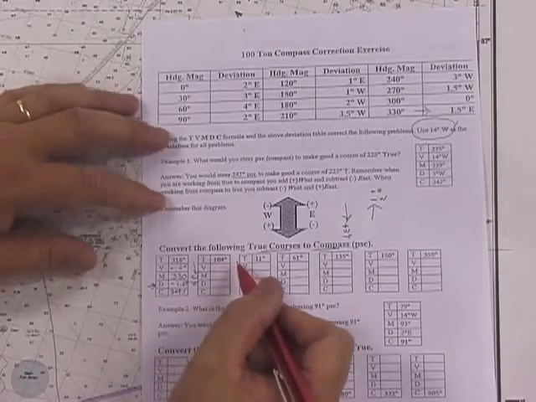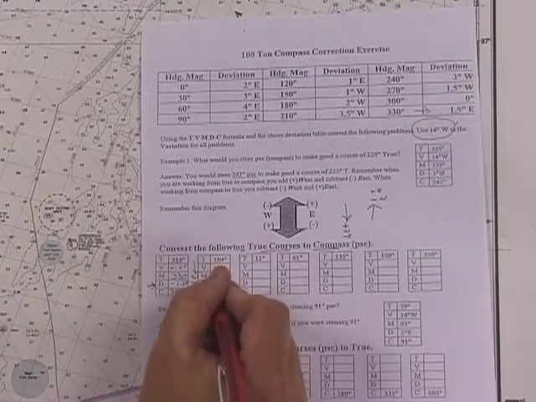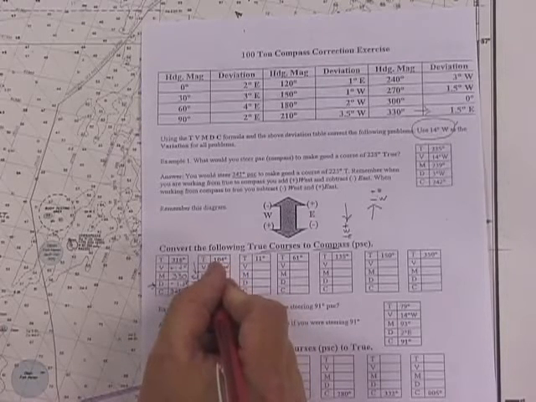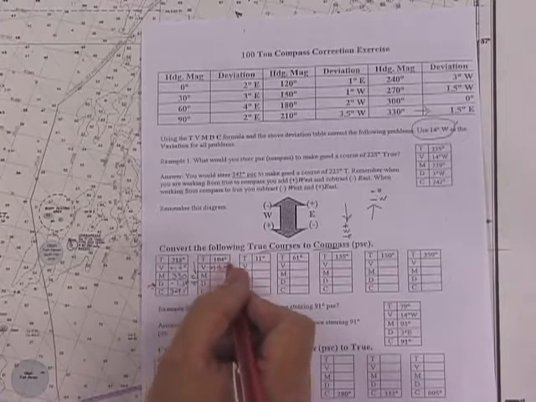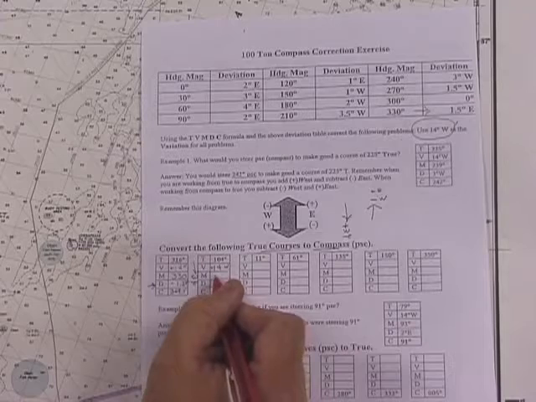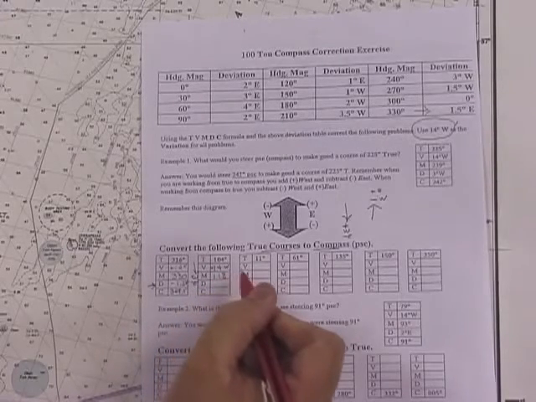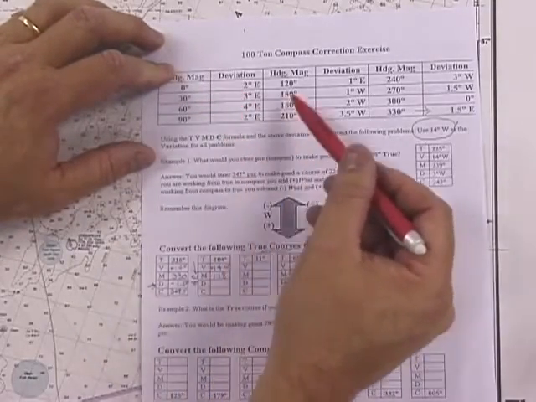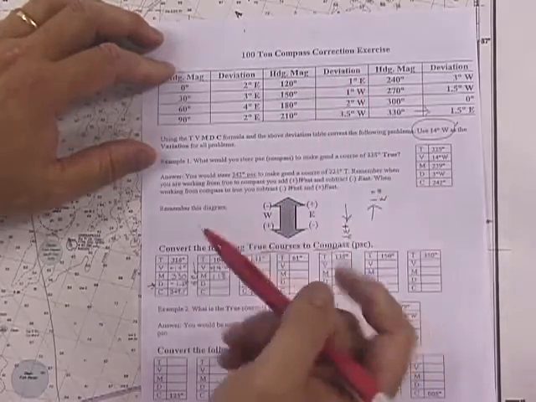Let's work another one. 104 degrees true. We're going to use 14 west on all of these, so plus. 104 plus 14 is 118. Now I go up to my magnetic heading in the deviation table and find 118. 118 is almost 120, which is 1 east.